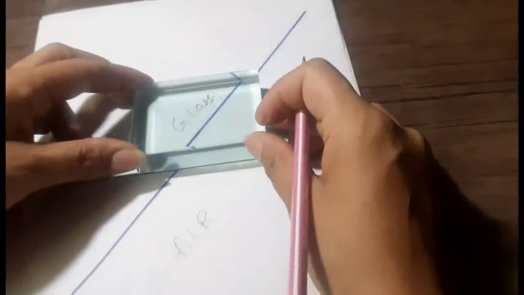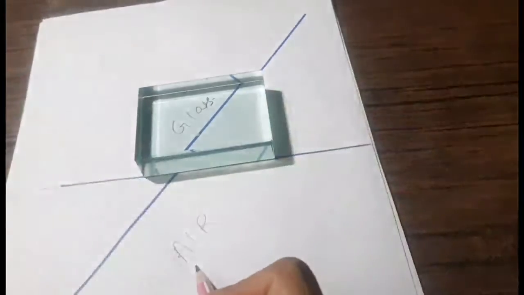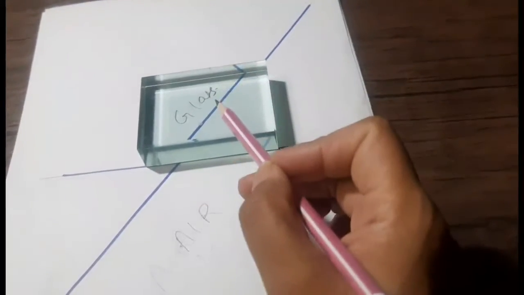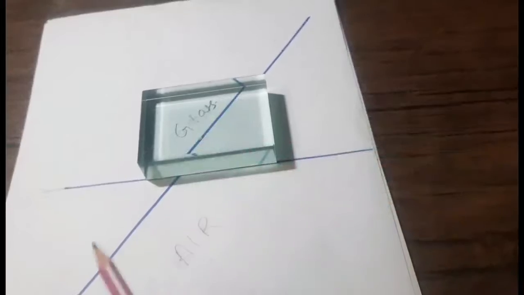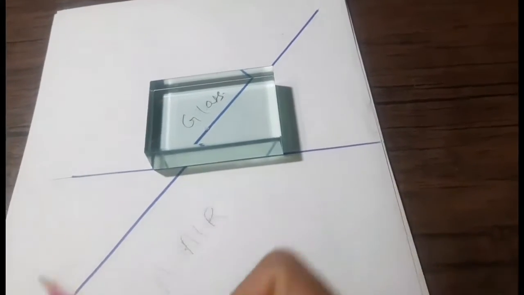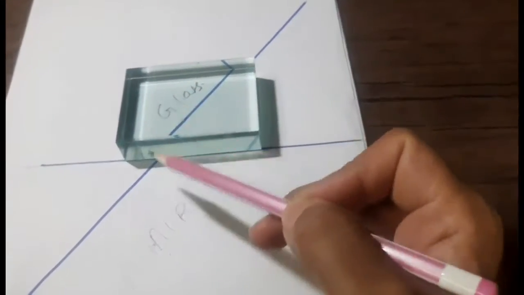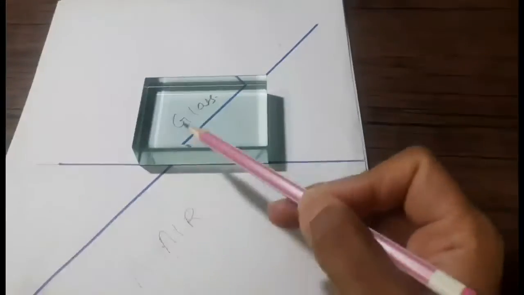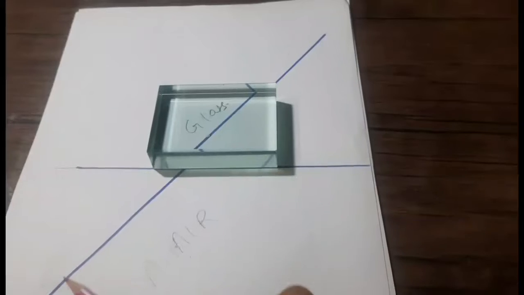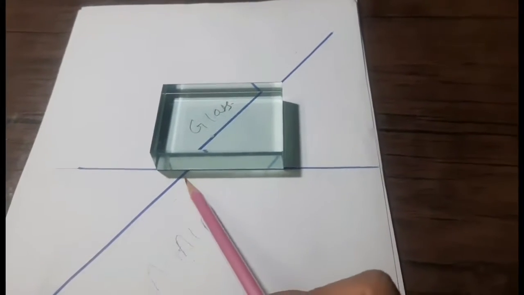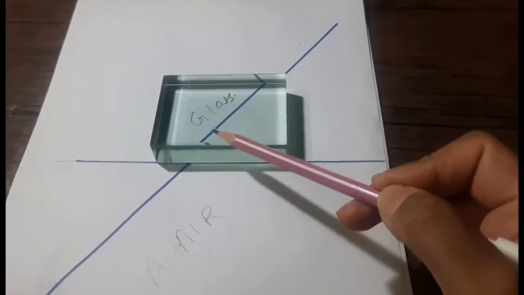Air is a rarer medium and glass is a denser medium. When a ray of light passes from a rarer medium to a denser medium, it bends, and that's why this ray of light appears bent when we see it through the glass slab.